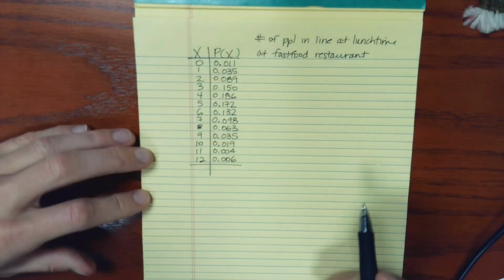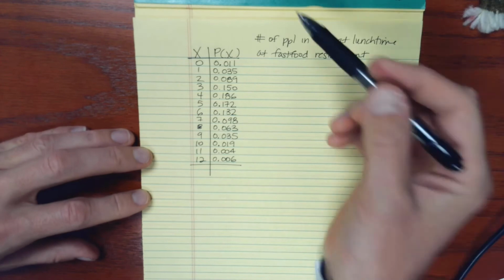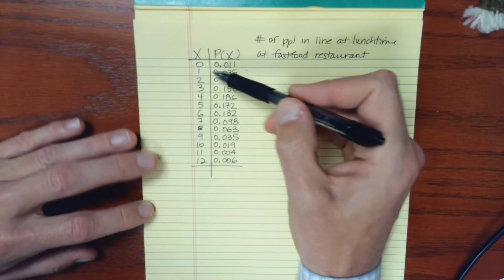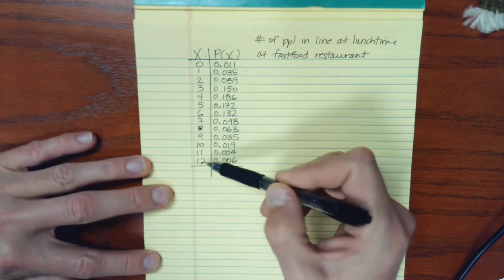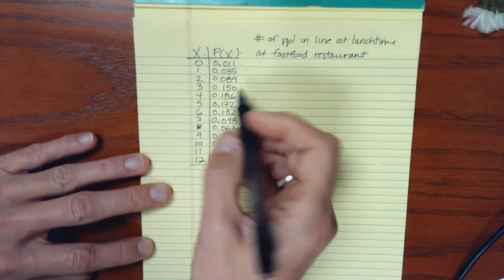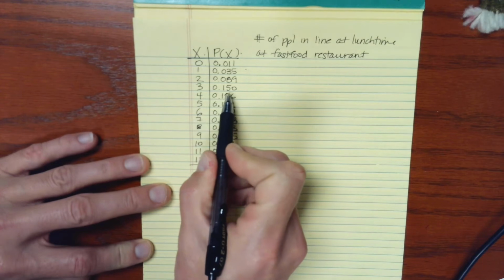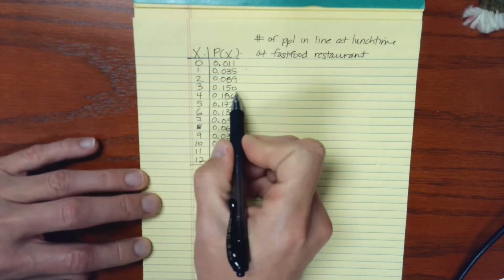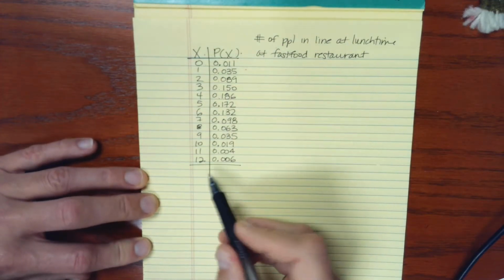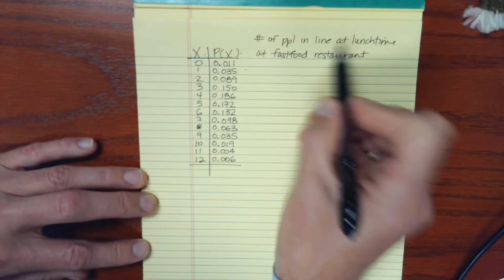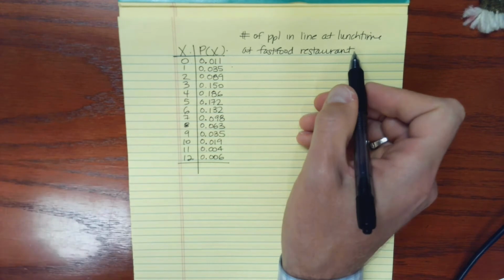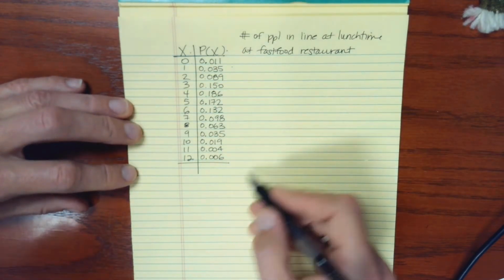So I'm continuing my discussion of discrete random variables, and here I have a probability distribution for a random variable x. X can take on a value from 0 to 12, and here's the probability that x would take on any one of those values. So for instance, there's a 0.15, a 15% chance that x takes on a value of 3. Now, what's the context here? These values of x are the number of people in line during the lunch hour at a fast food restaurant. So let's see what we can do with this information.